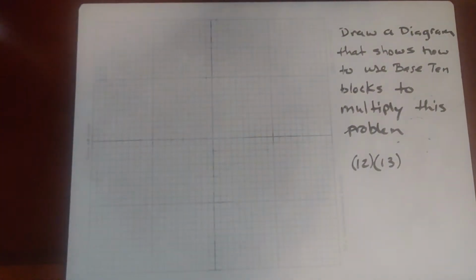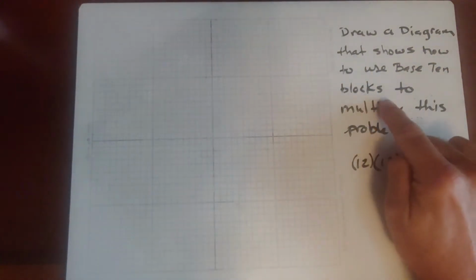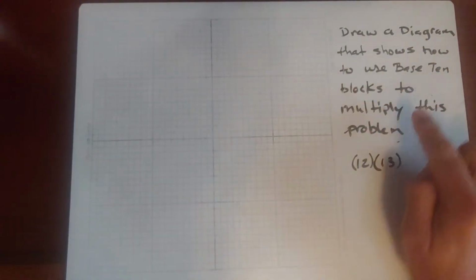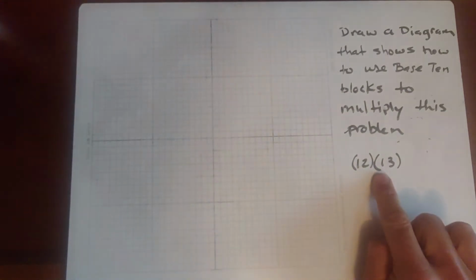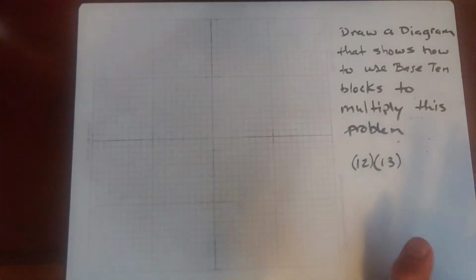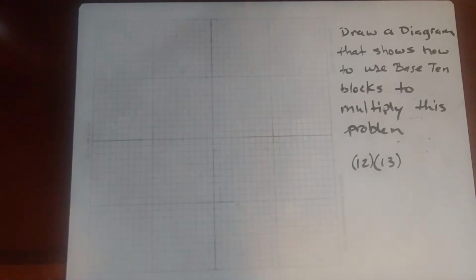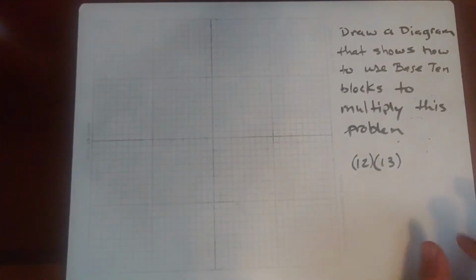Hey everybody. Okay, so we're going to continue our work, and what I'd like for you to do first is draw a diagram that represents base 10 blocks if we were going to be multiplying this problem.